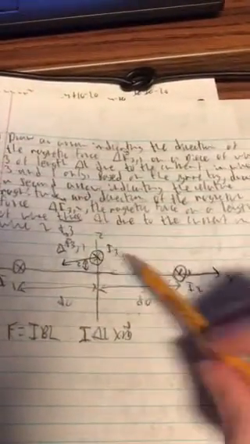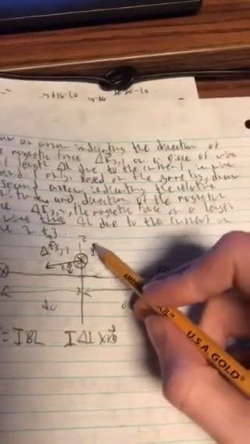And then we'll do the same for this wire. We see that the magnetic field will be approximately pointing this way. Actually, let's see, it points more so to probably that way.